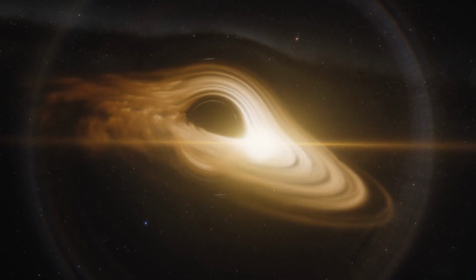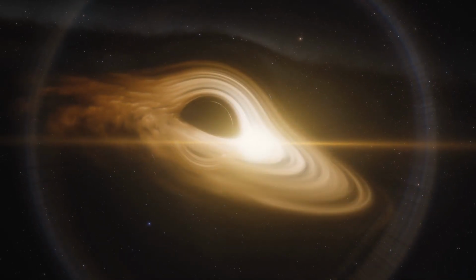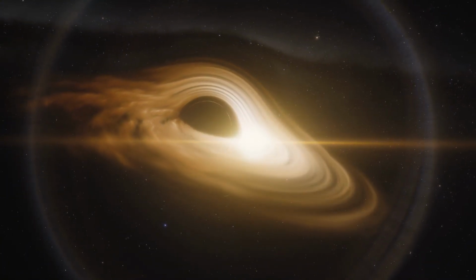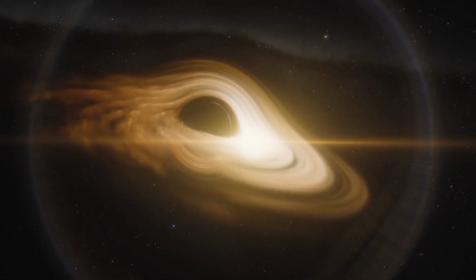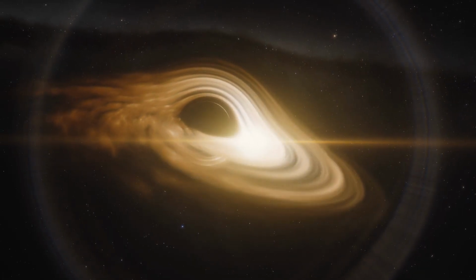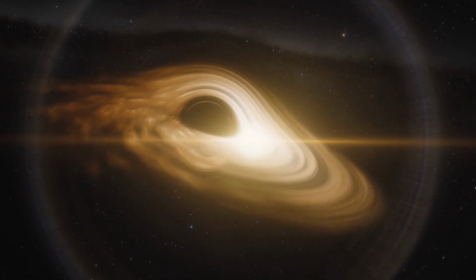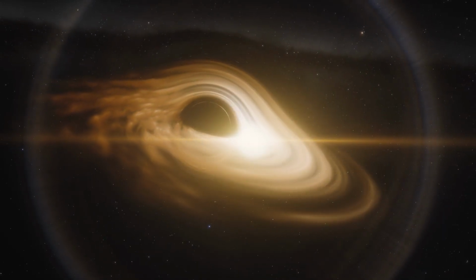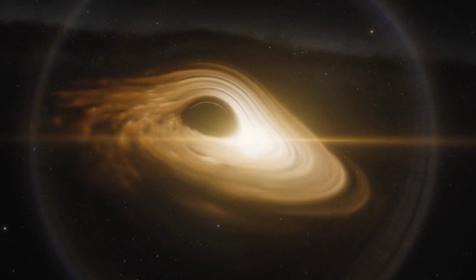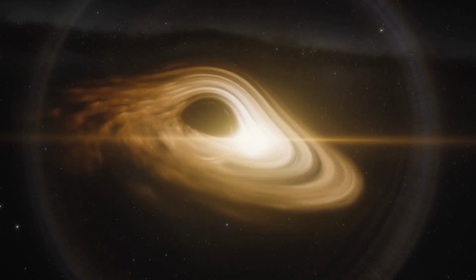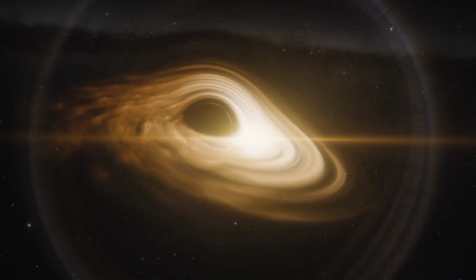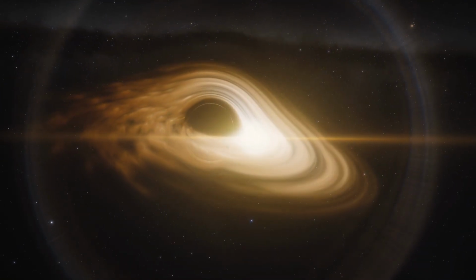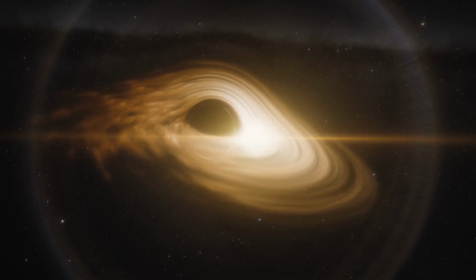Even as black holes slowly evaporate over unimaginable timescales, the universe itself continues to evolve under the influence of dark energy, the mysterious force driving the universe's accelerated expansion. Dark energy will shape the cosmos's ultimate fate just as profoundly as black holes. Dark energy behaves as though it has negative pressure, causing space to expand at an accelerating rate.